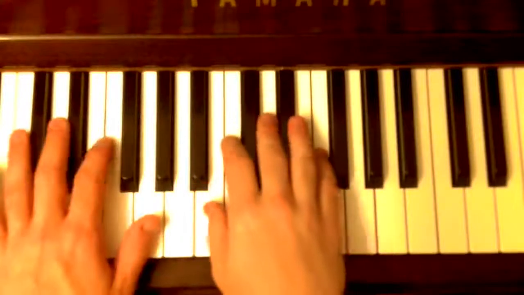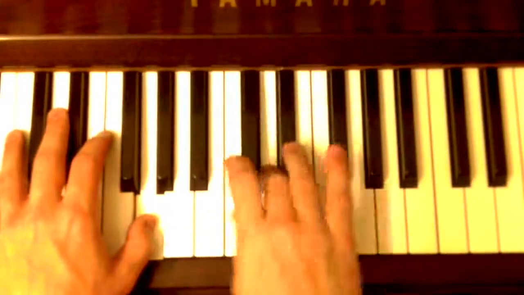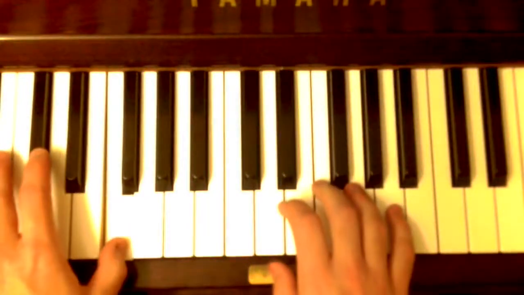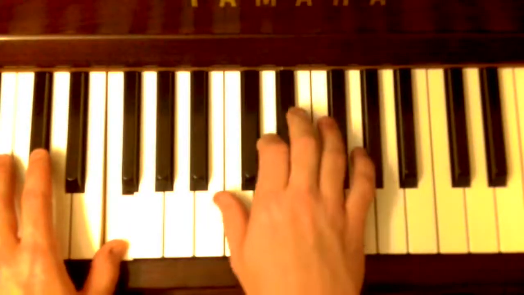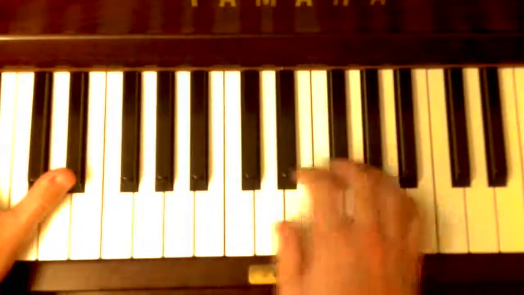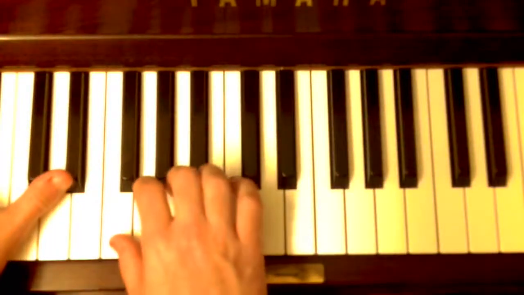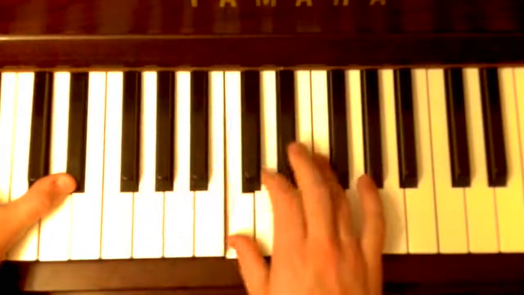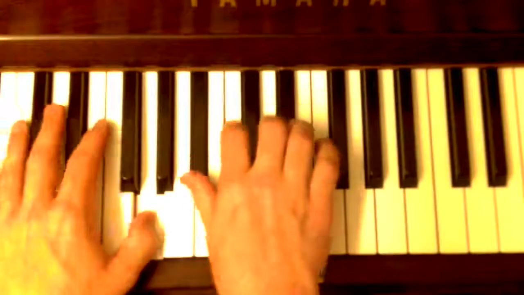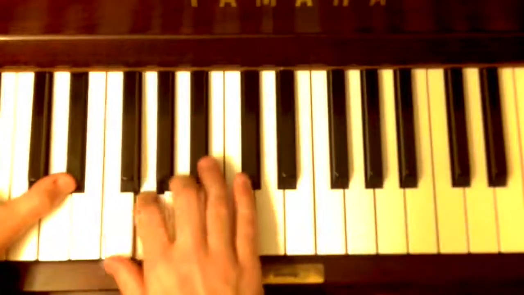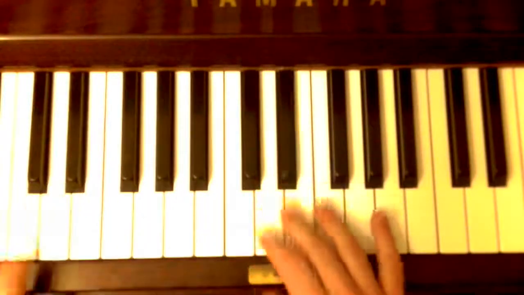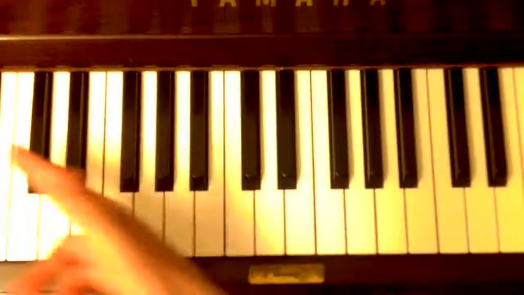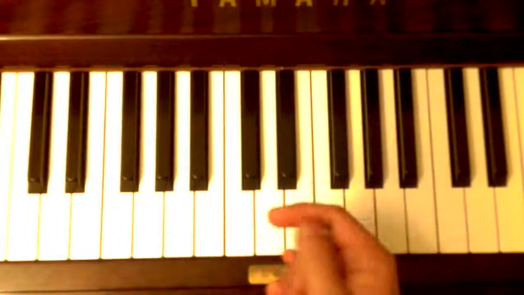And in order to outline that, all we're going to use are just 2 scales. We're going to use B flat major to outline the B flat major 7 and the G minor 7, and we're going to use F dominant 7 to outline the C minor 7 to F7. Now you might be asking, why am I using B flat major to outline G minor 7? Well, let me explain why.